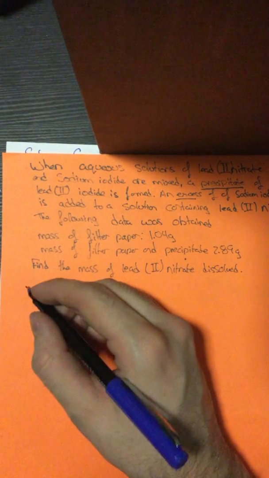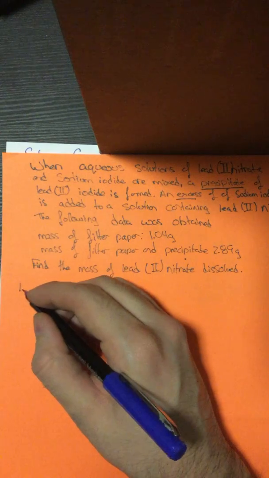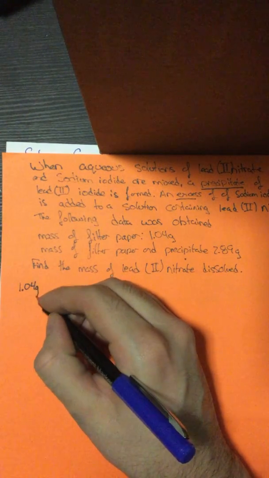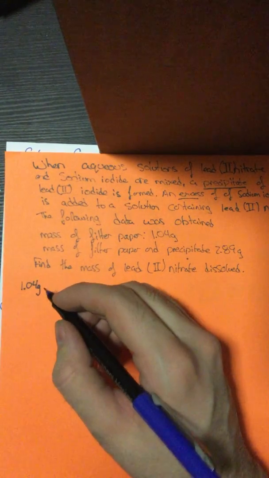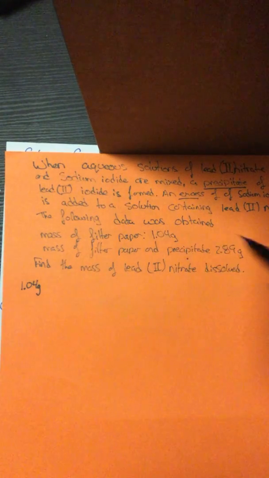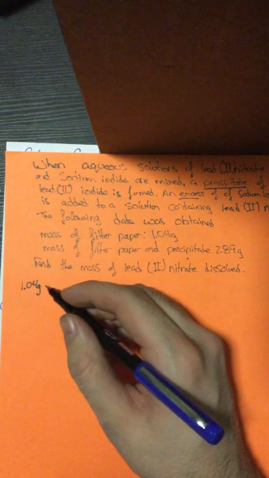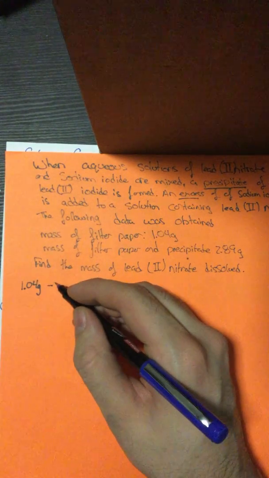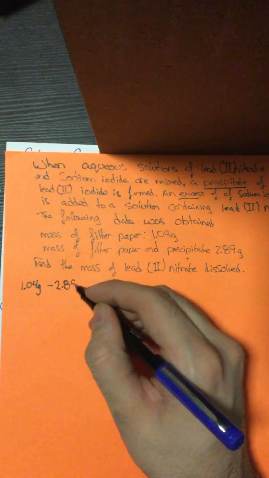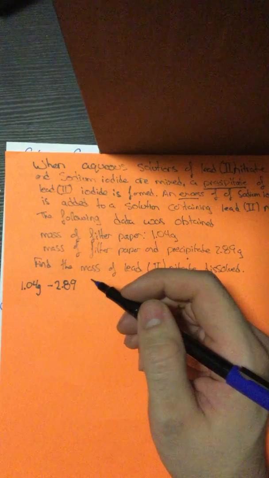So let's start this whole question by figuring out how much material we actually have to work with. So one of the ways they'll confuse you is by putting 1.04 on top and then 2.89. So you're naturally going to want to subtract those two values. However, if you do this, you'll end up with a negative number.